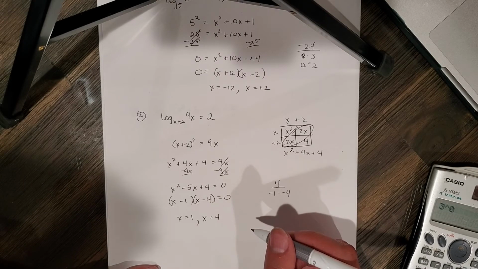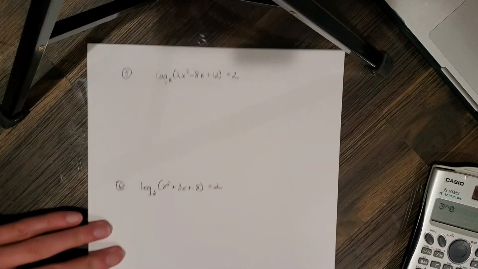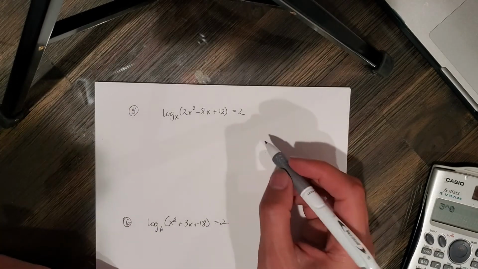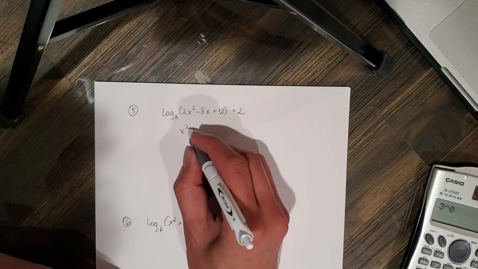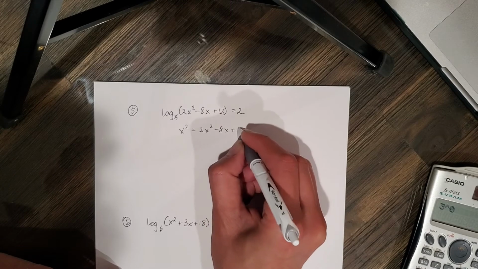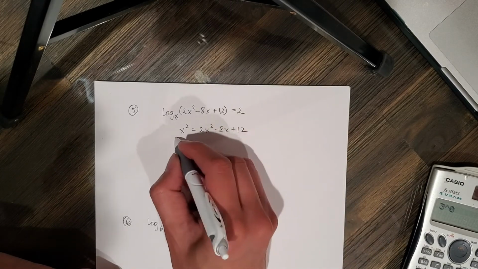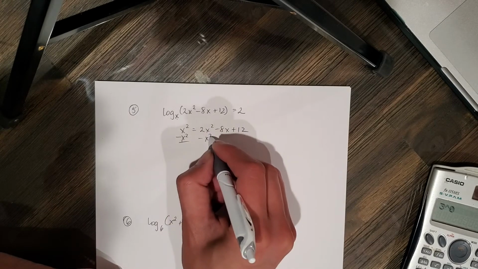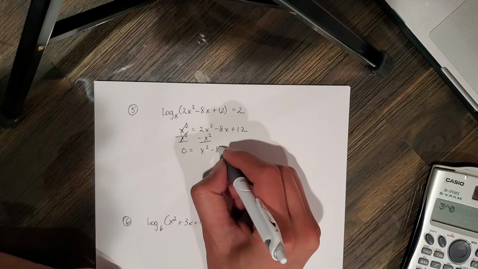Okay? All right. Last two here. Same idea. We're going to go ahead and say, oh, the x to the second power equals all this. So that's going to be 2x squared minus 8x plus 12. Okay? We're going to set it equal to 0, so subtract x squared. You get 0 equals x squared minus 8x plus 12.